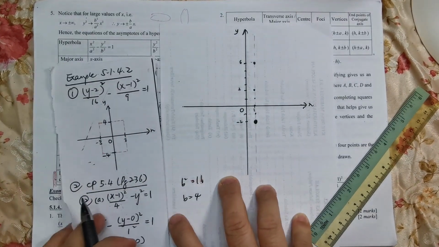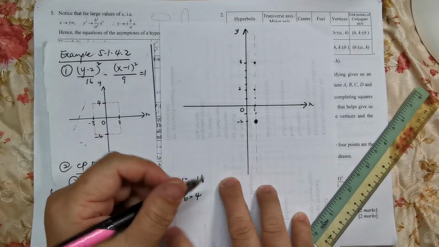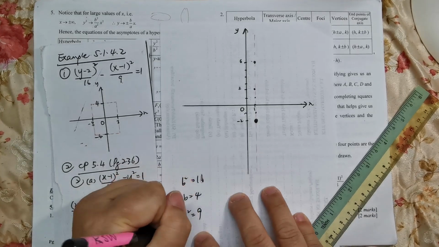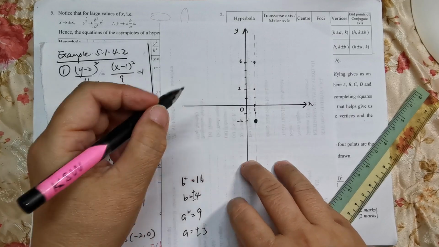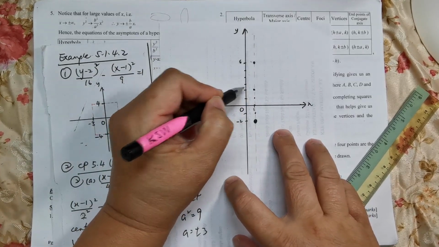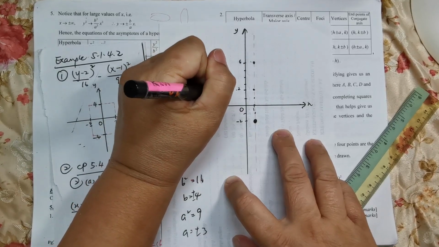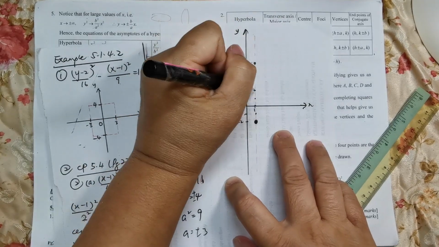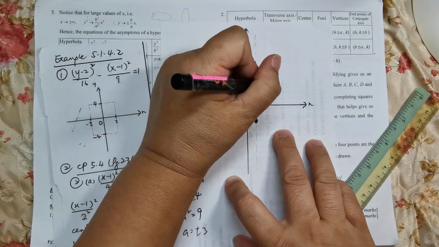But we want to draw the rectangle, right? So a squared is 9, so a is plus or minus 3, horizontally plus or minus 3. The center is here, so to the left 3 units: 1, 2, 3, which is negative 2. From here also 3 units, so 3 units means 1, 2, 3, 4.